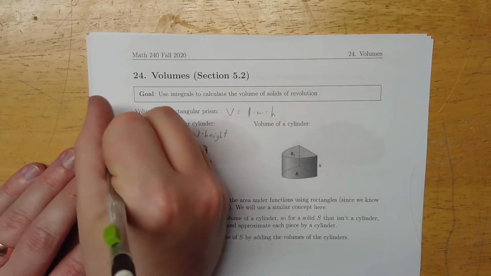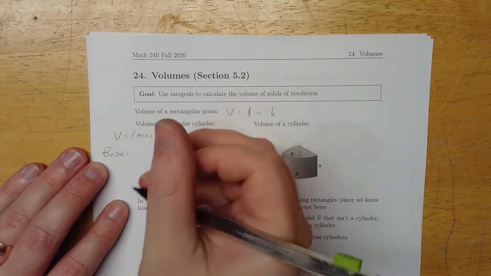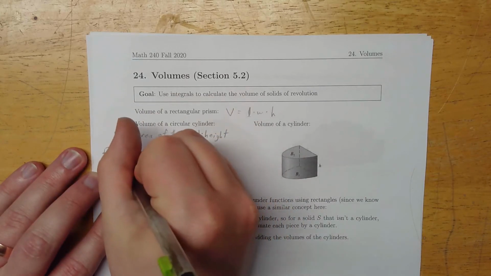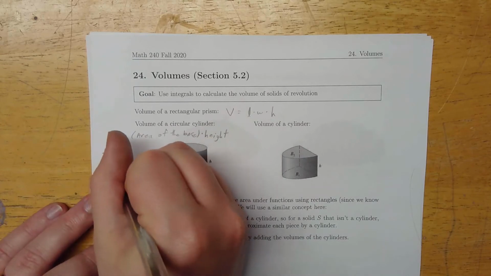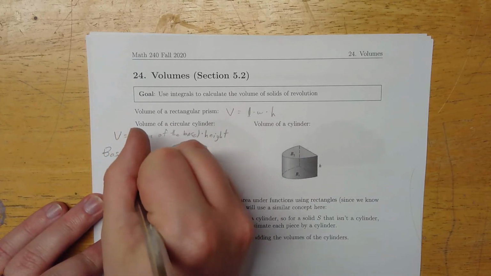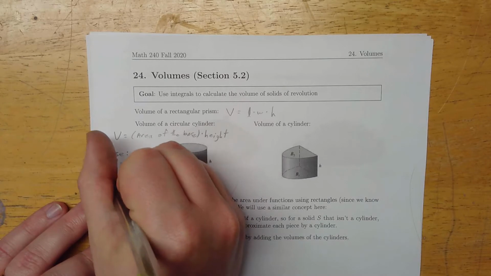In this case, the base is going to have an area of pi r squared. So that means our volume would be equal to pi r squared times the height.